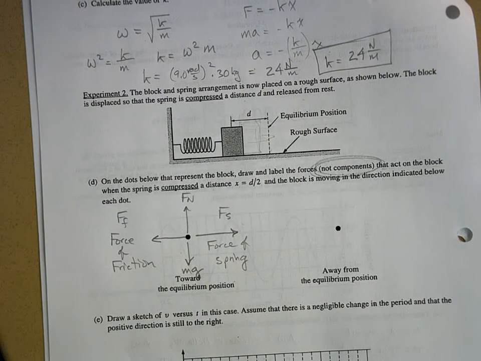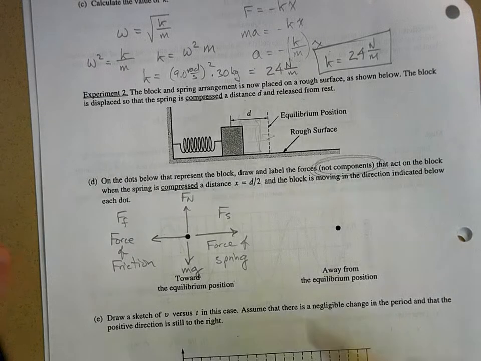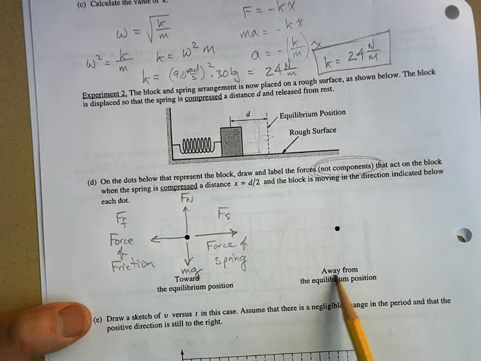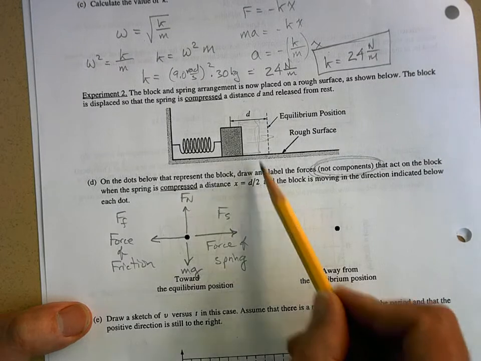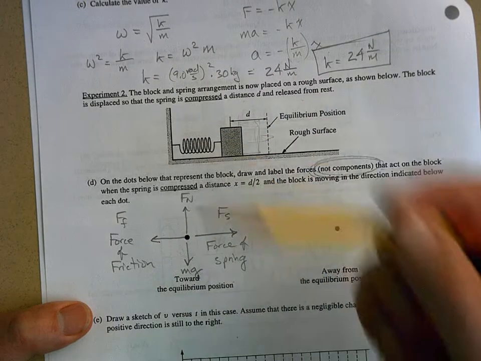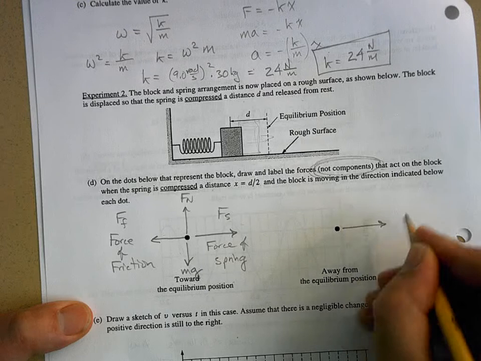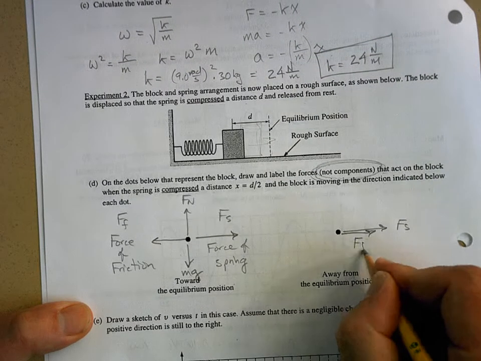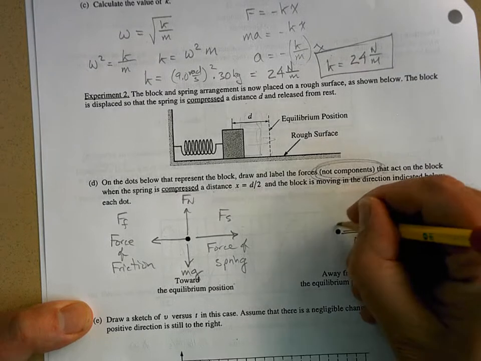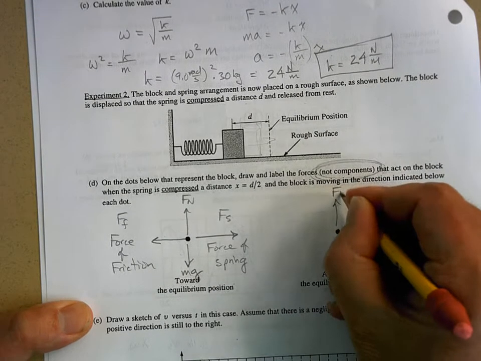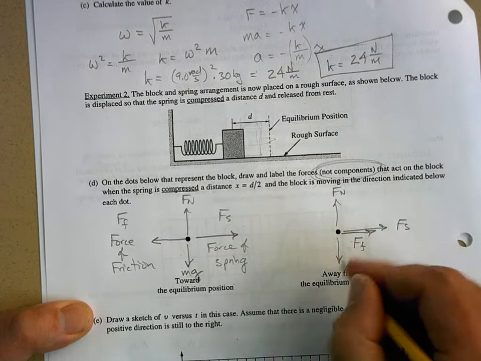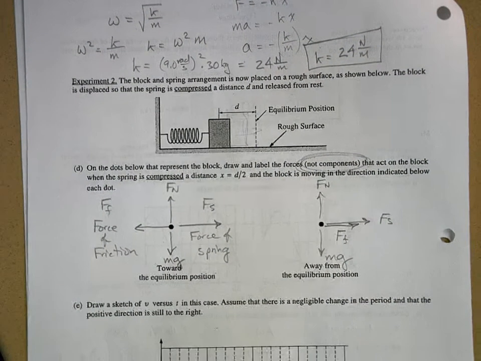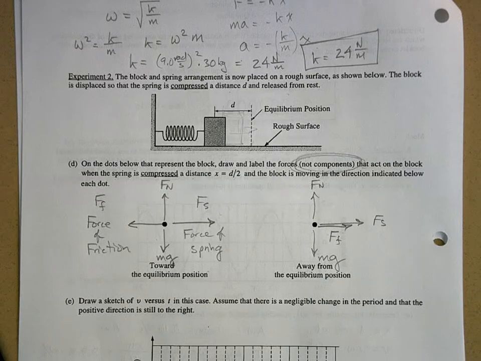And then now, if you're moving away from the equilibrium position, you're moving this way. Well, the spring is still pushing you like this. It's a forced spring, but now the friction is like that. And then, of course, you got your normal force, and you got your weight. Okay. So hopefully that was fairly straightforward for you.